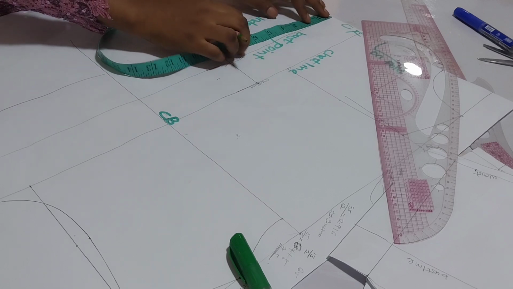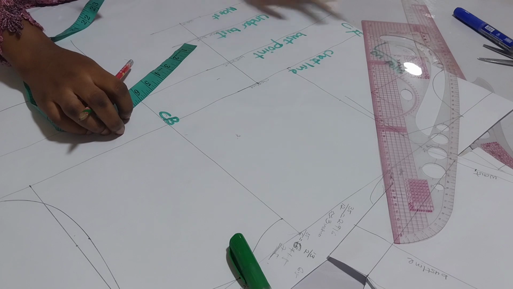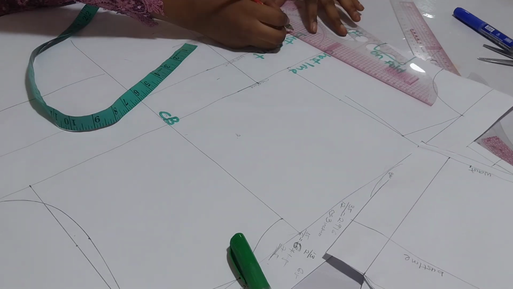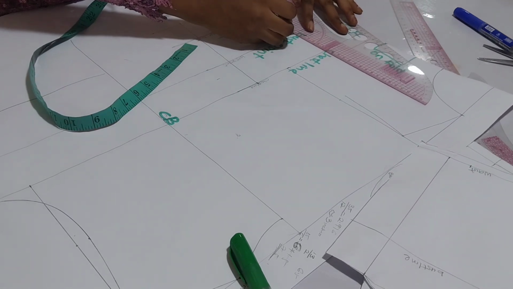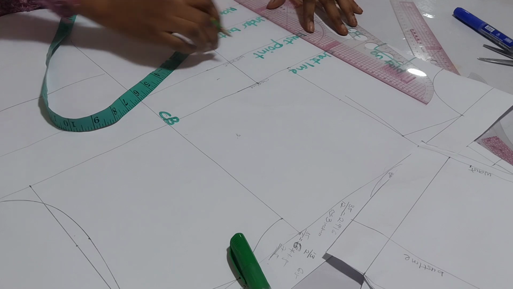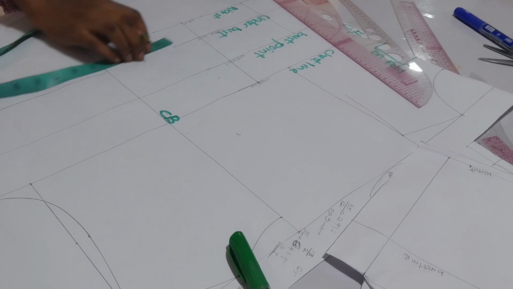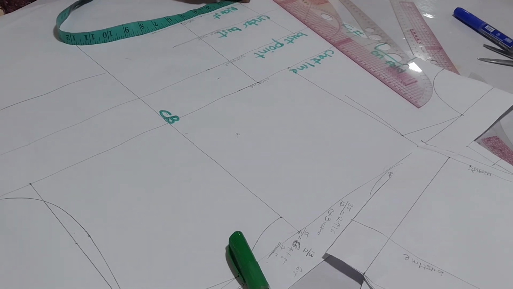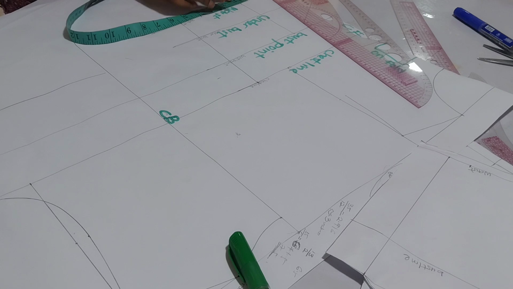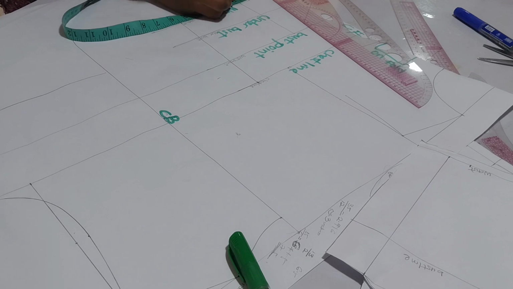Then after that, you make a straight line like this. Mind you, we added 1.5 inch here. We're going to divide 1.5 inches into 2, so we have 0.75 on this end, 0.75 on this end, 0.75 on this end, 0.75 on this end.